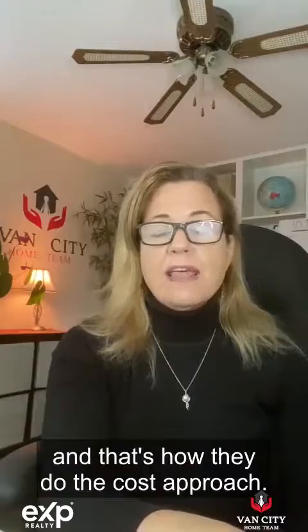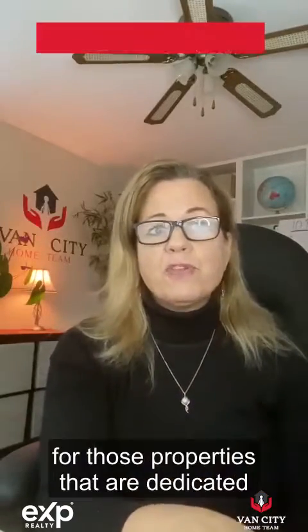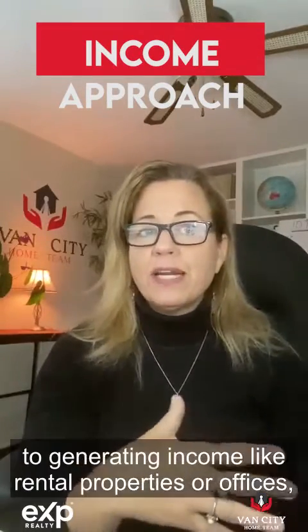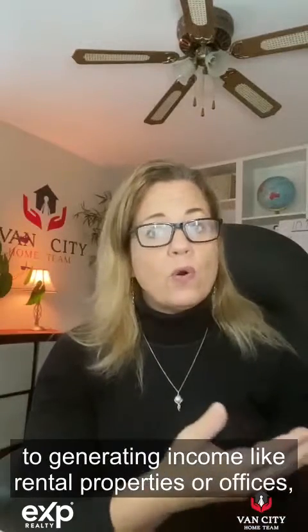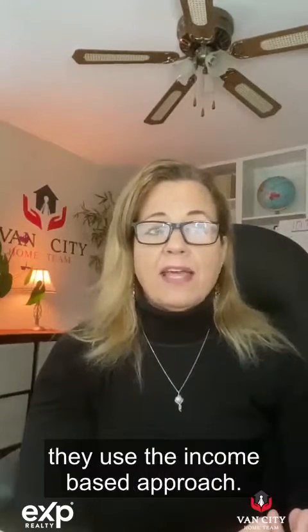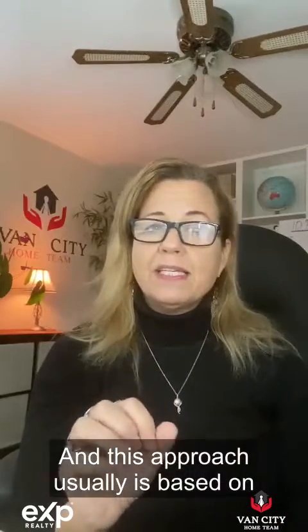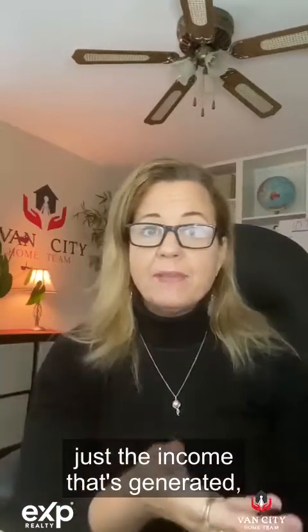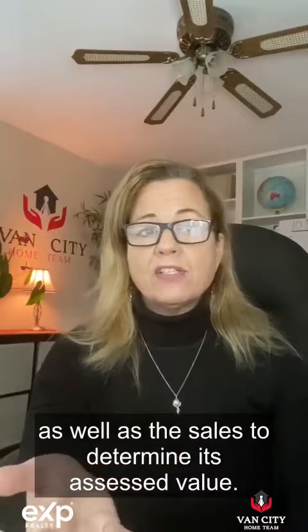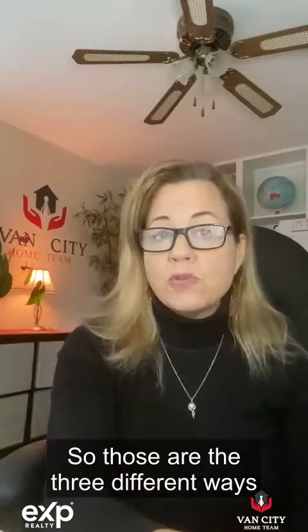Then there's the income approach for those properties that are dedicated to generating income, like rental properties or offices. They use the income-based approach. And this approach usually is based on just the income that's generated as well as the sales to determine its assessed value. So those are the 3 different ways to determine the assessed value of the property.